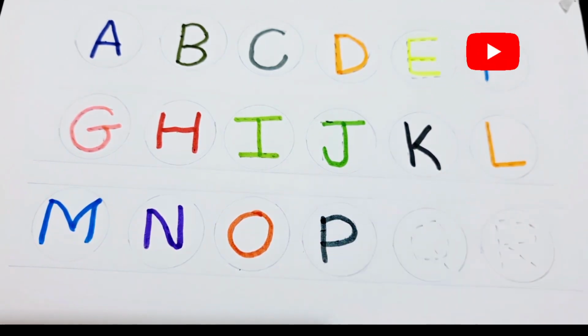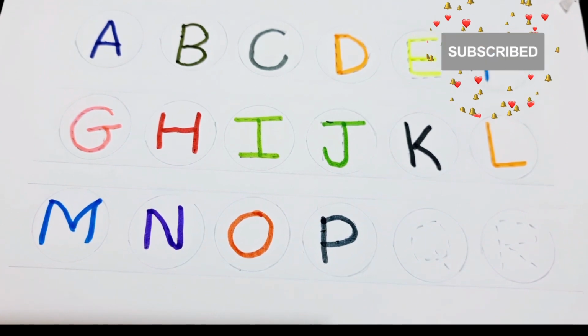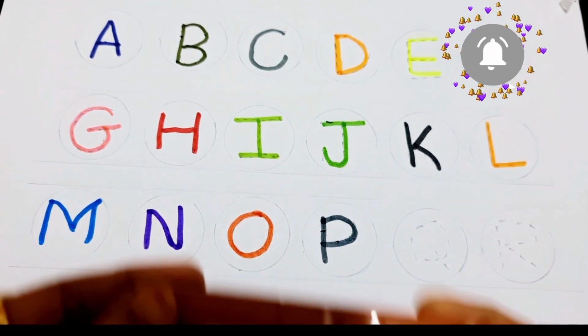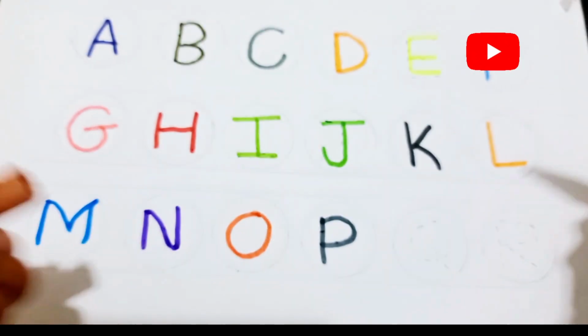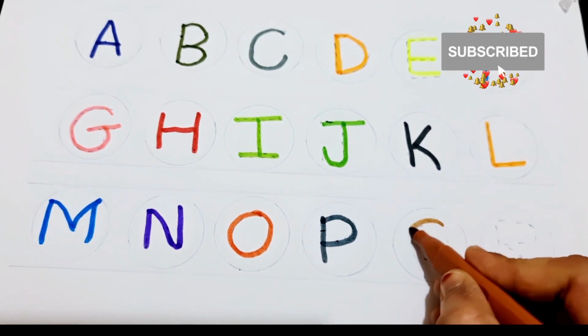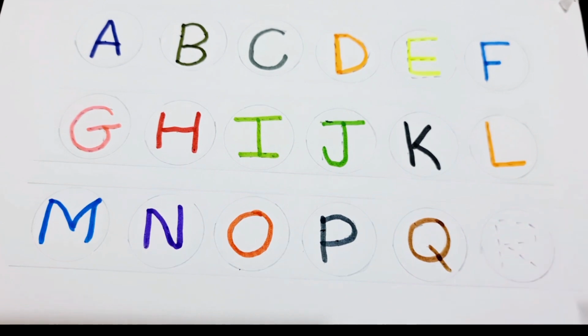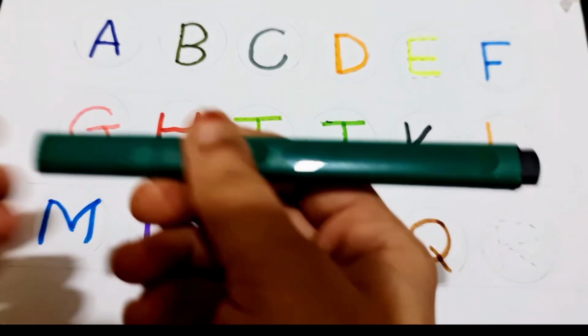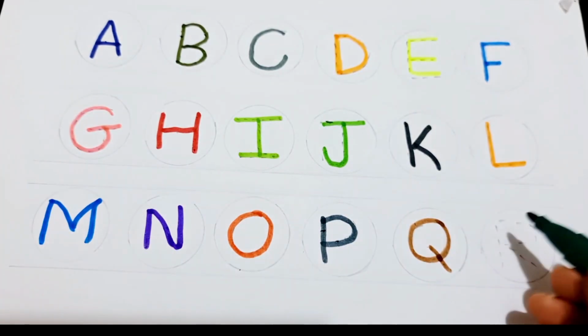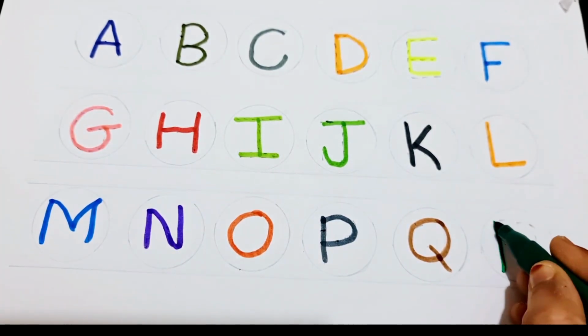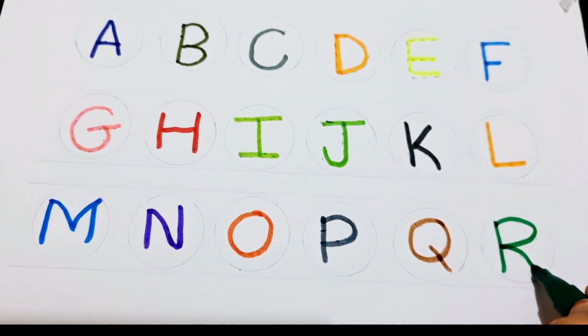P for parrot. Brown color. Q for queen. Dark green color. R for rabbit.